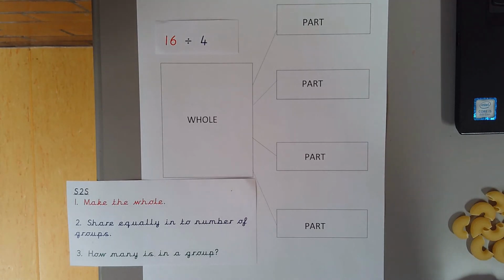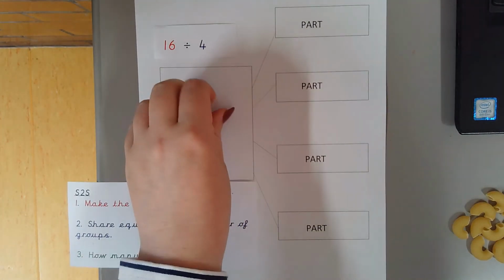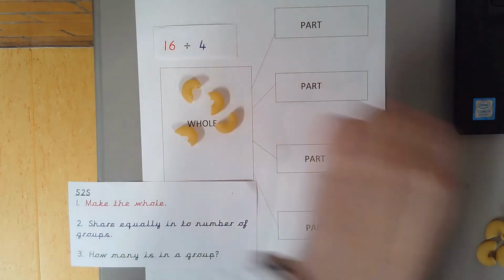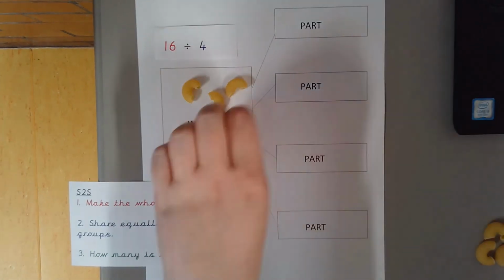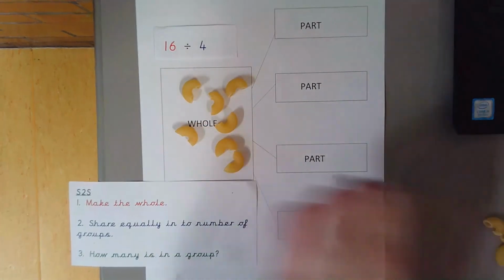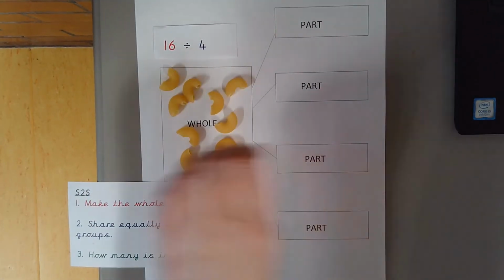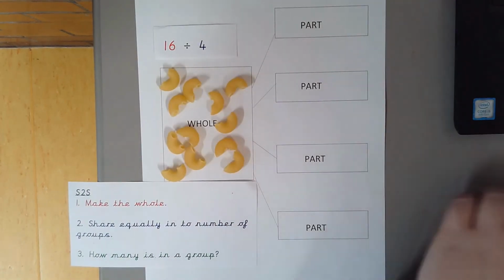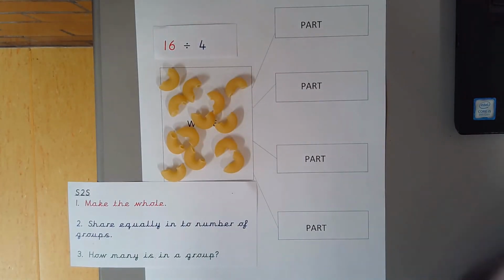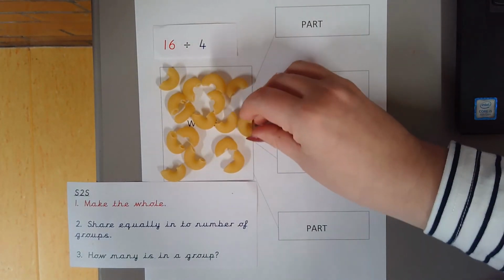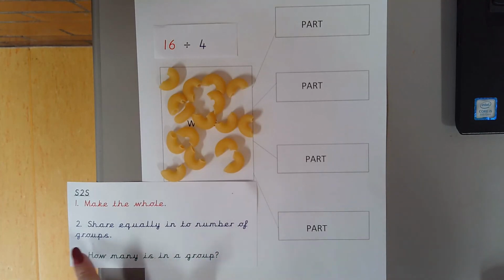Okay, last one before your independent task. What's my whole? That's right, 16. 1, 2, 3, 4, 5, 6, 7, 8, 9, 10, 11, 12, 13, 14, 15, 16. Share equally into the number of groups.